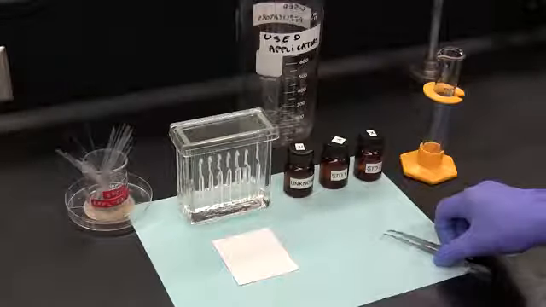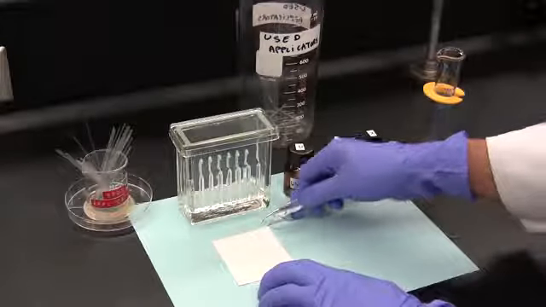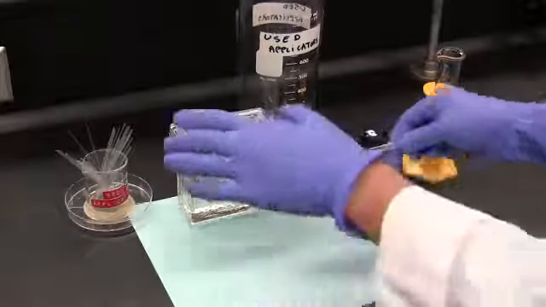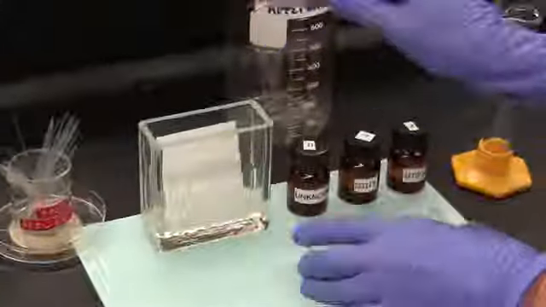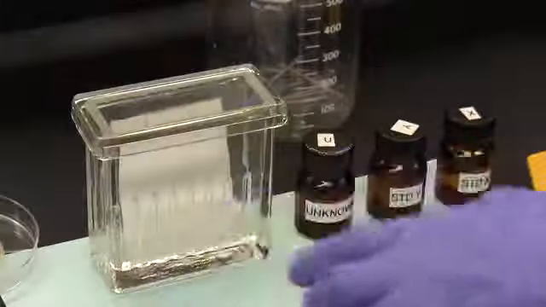The spotted plate is quickly placed inside the developing tank so that the bottom end is immersed in the solvent pool. We must always make sure that when we first put the spotted plate into the solvent pool, the origin is above the surface of the solvent.